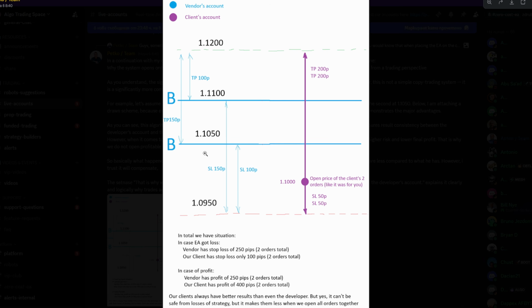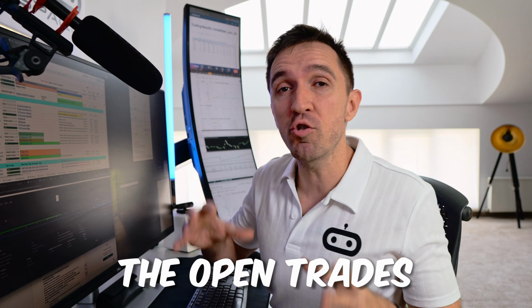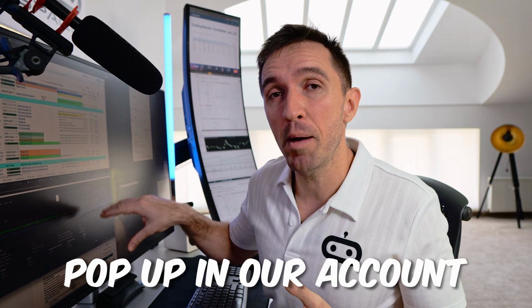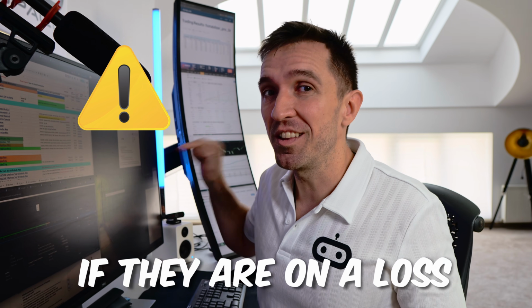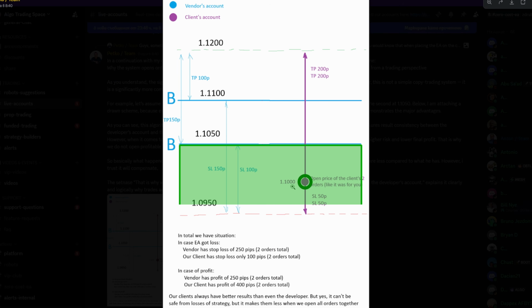So once we start an account, it will immediately replicate the orders from the vendor's account. So let's say the vendor bought at 110.50 and there is another order at 111, and then we have the stop loss on the bottom, the take profit on the top. Now if we start trading after that point, the open trades from the vendor will immediately pop up in our account, but only if they are on a loss with the vendor, which makes a huge difference.